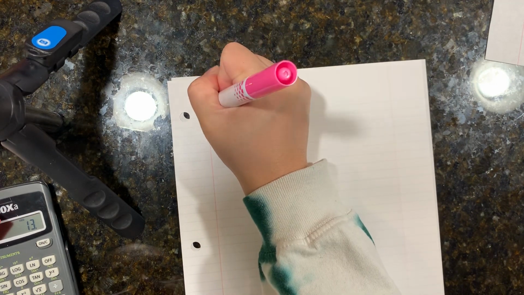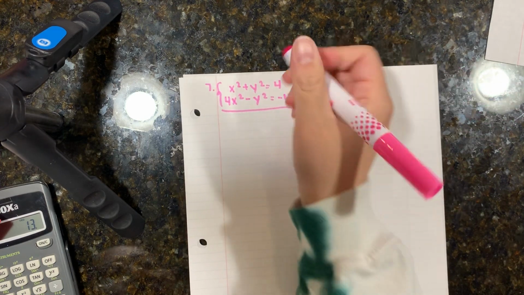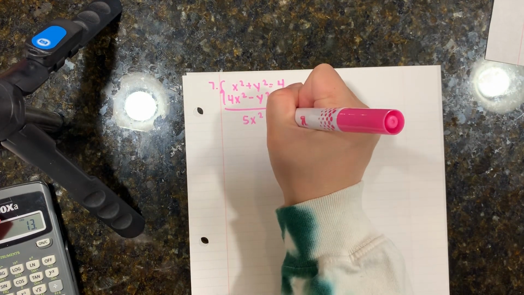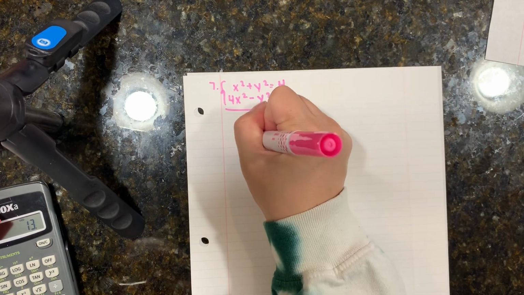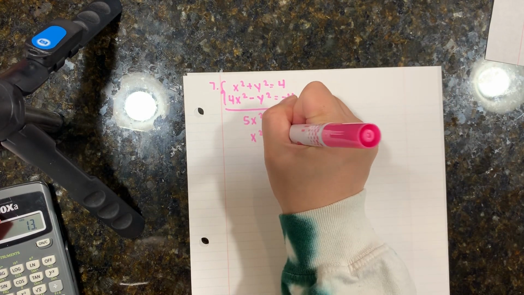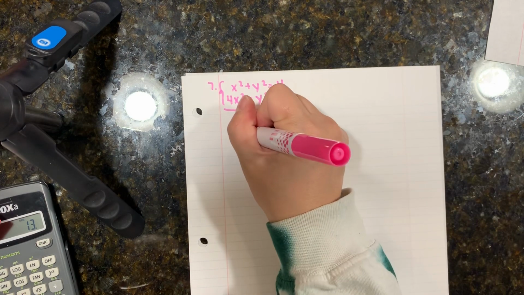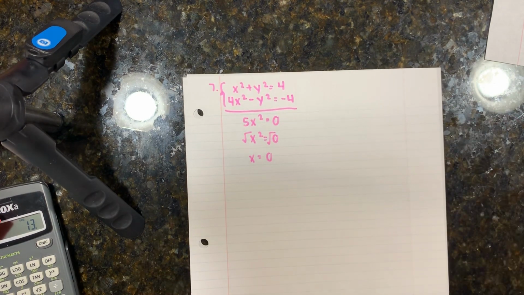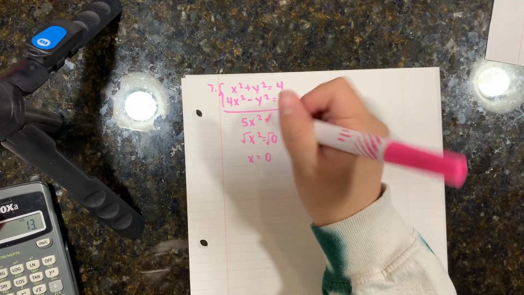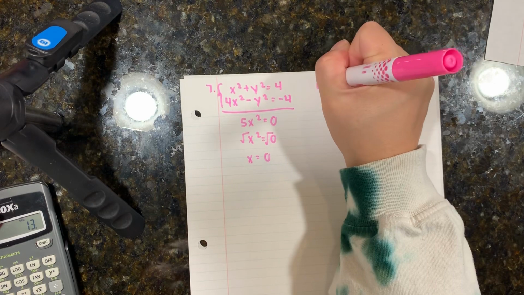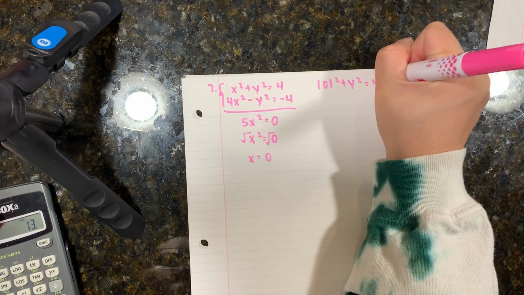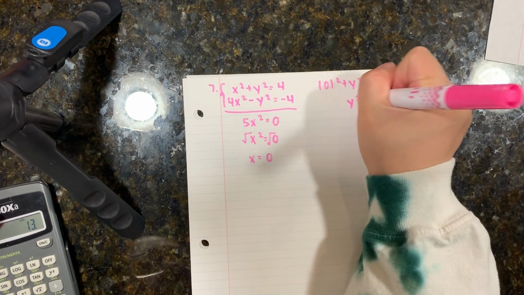Well, look at that. If I add these two equations together, the y squareds are going to cancel out, and I end up with 5x squared is equal to 0, which means that x squared is going to be equal to 0, which means that when I take the square root, x is going to be equal to 0. So now all I need to do is solve for what y is equal to. So I'm going to take this x is equal to 0 and plug it in. So that would be 0 squared plus y squared equals 4. Y squared is equal to 4.